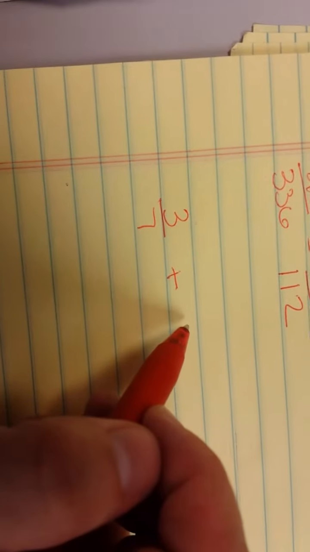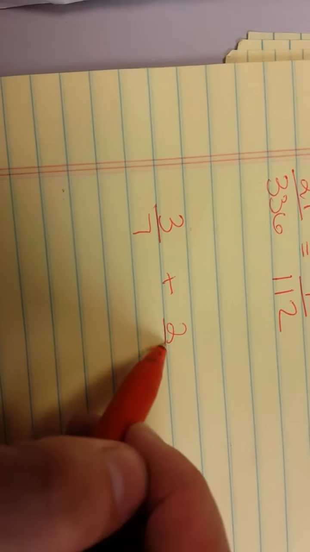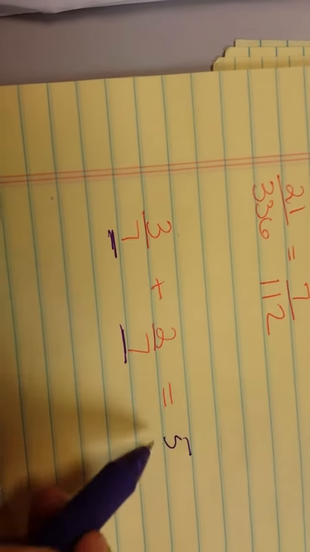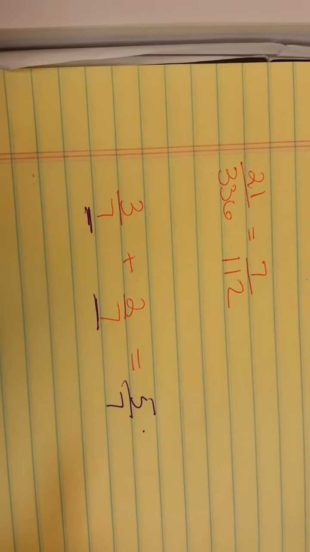So what we have is 3/7 plus 2/7. As long as the denominator is the same, you just add straight across. So this is 5/7. Anytime after you add or subtract, you want to make sure you ask yourself, is this the lowest that this number can be?